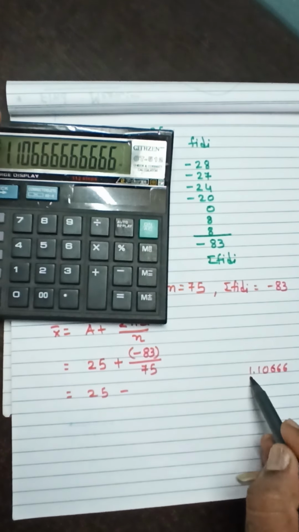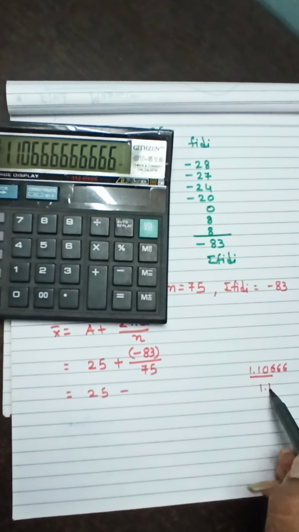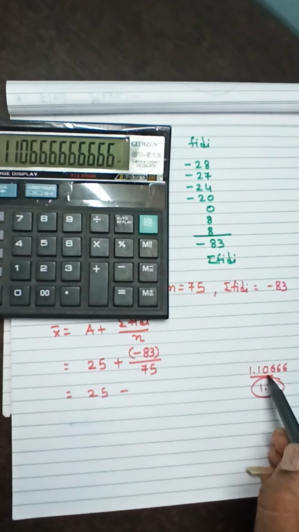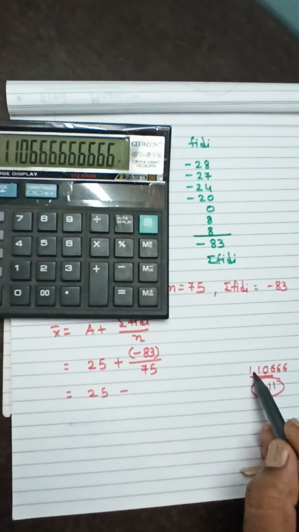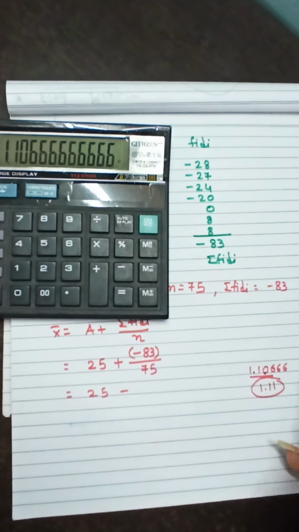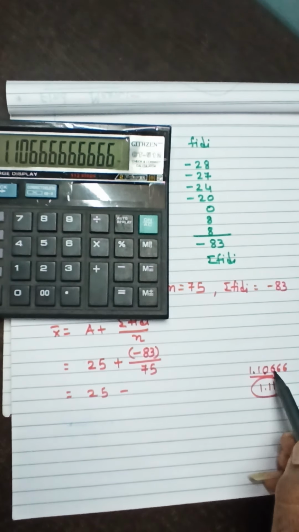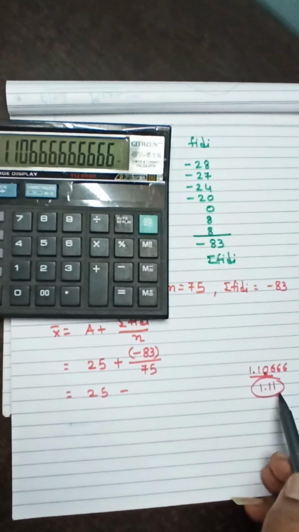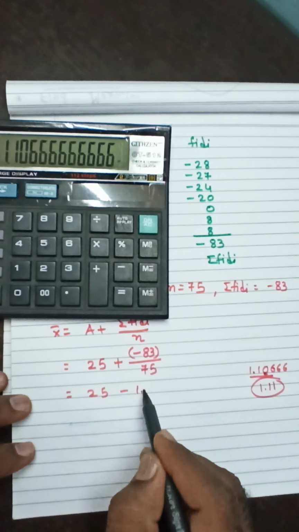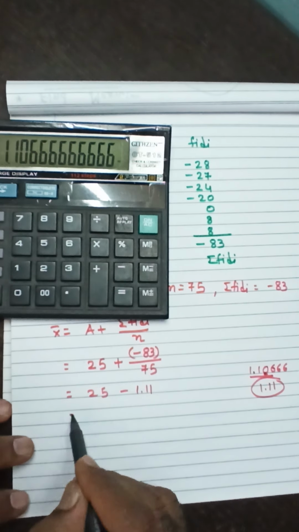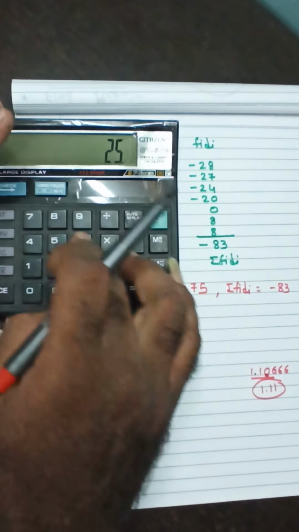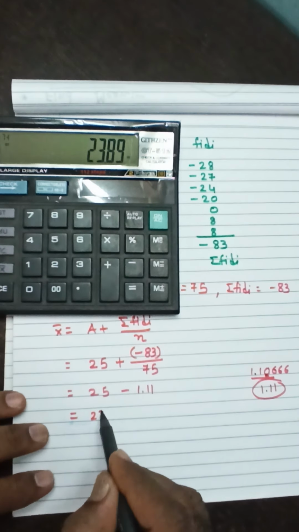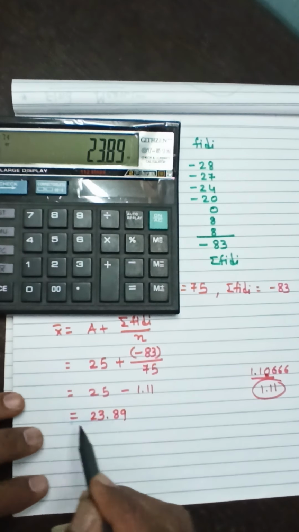So we can consider it as 1.11. The second digit after the decimal is 0 and the third one is greater than 5, so 1 will be added in the second. So 1.10 was there, but we will consider 1.11. And therefore 25 minus 1.11 is equal to 23.89.